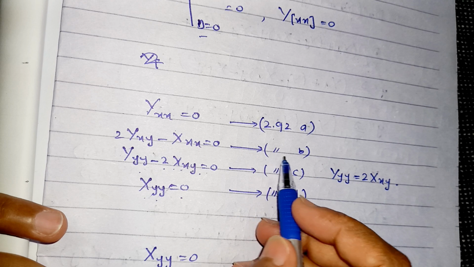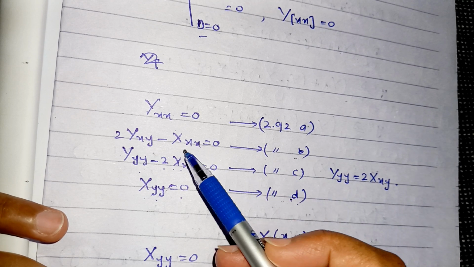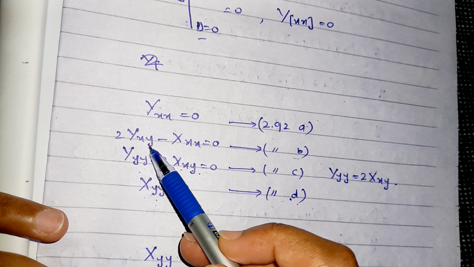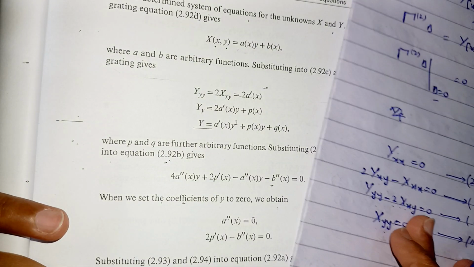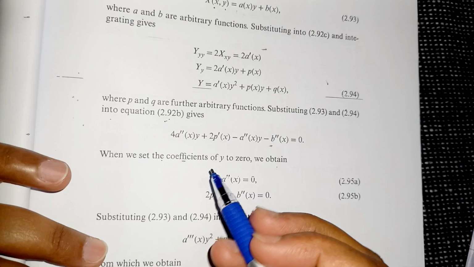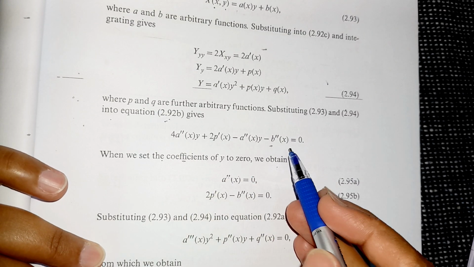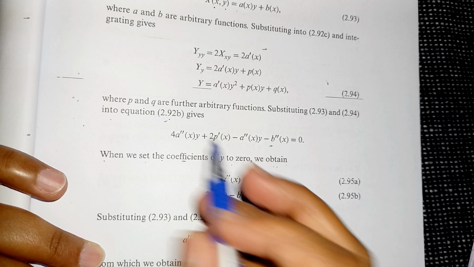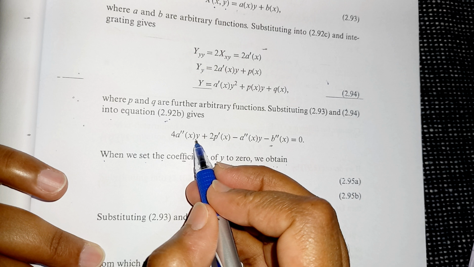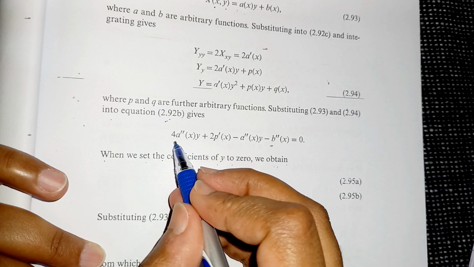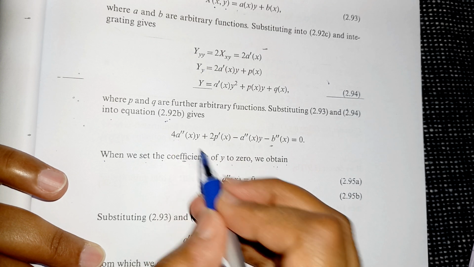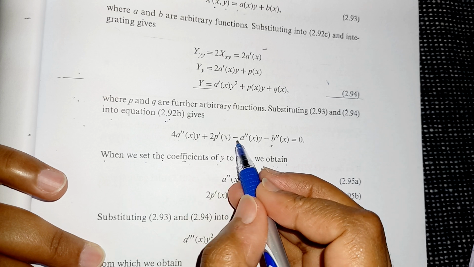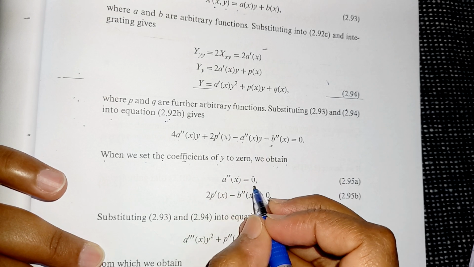Actually that equation number 2.92b is this one, where we need the values of y of xy and x of xx. Then you will get this equation, and when we set the coefficient of y to 0, here I get 4a double prime of x minus a double prime of x equal to 0.